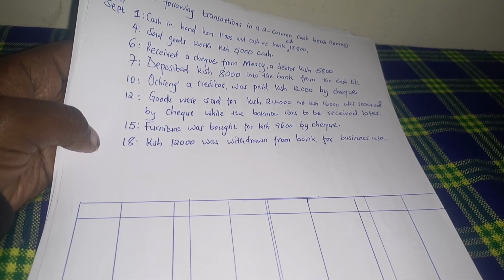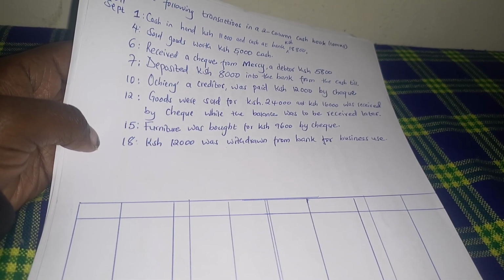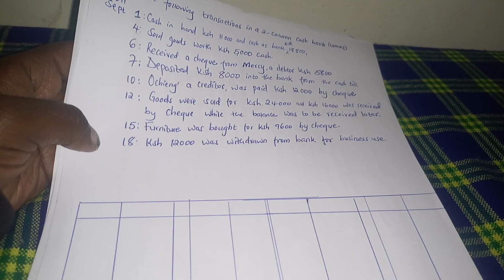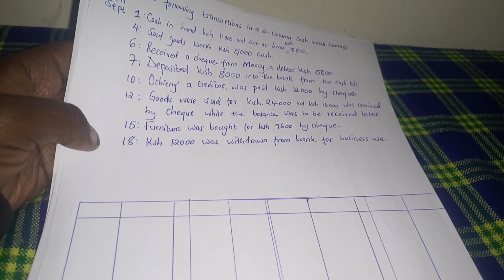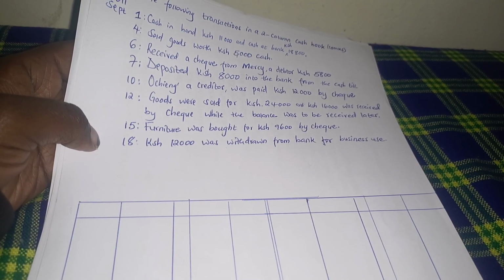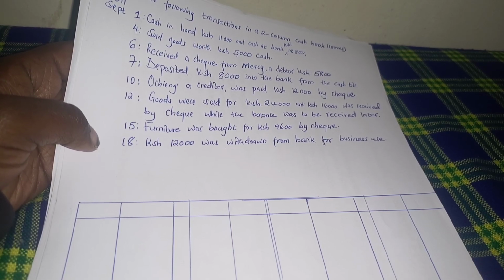We have columns for the date, the details, the page, that is the ledger folio. Then we have the column for the amount that is split into cash and bank, and the same happens on the credit side.